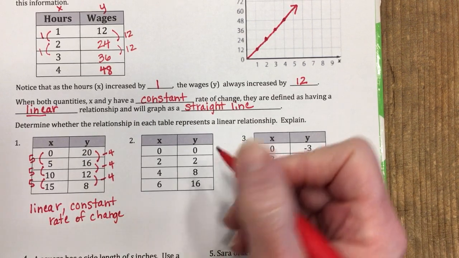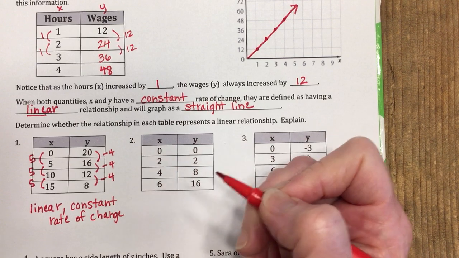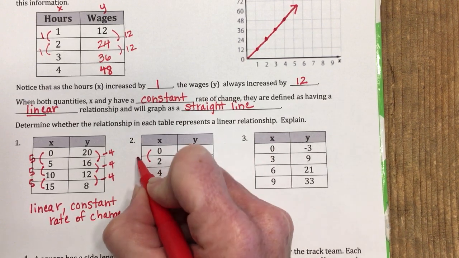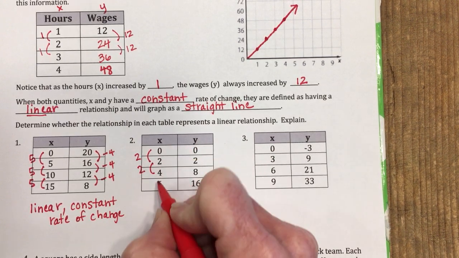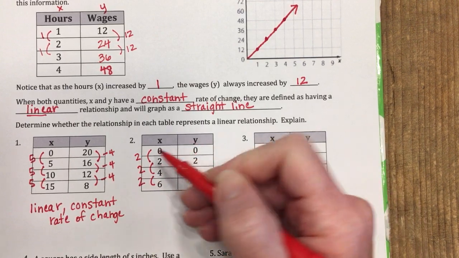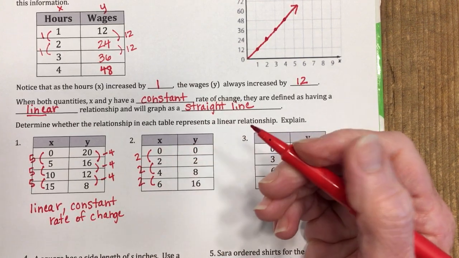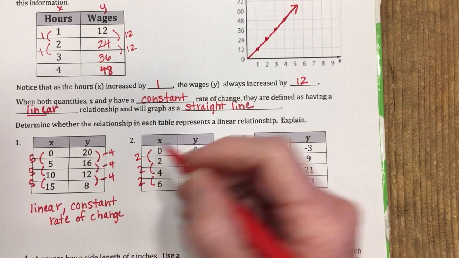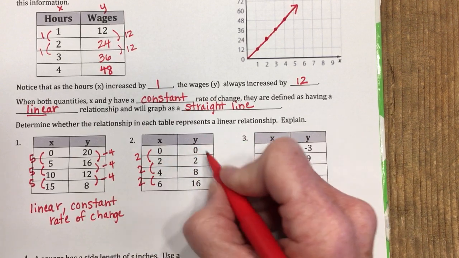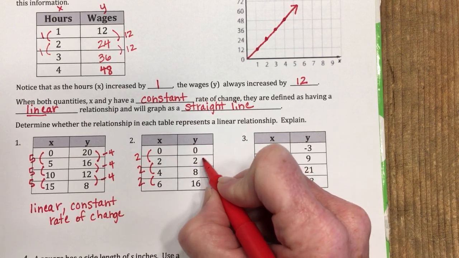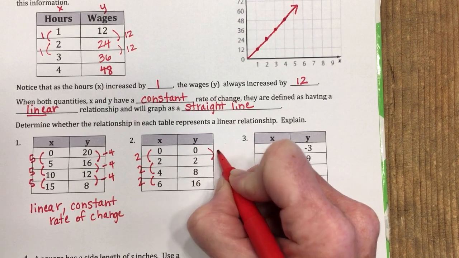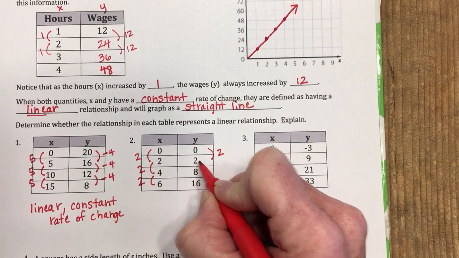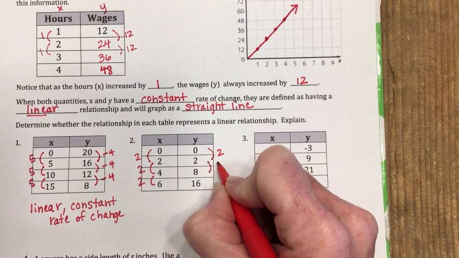Alright, look at the next one. Same procedure. From 0 to 2 is 2, from 2 to 4 is 2, from 4 to 6 is 2. I'm doing that pretty quickly, but I'm just subtracting these in my head. Same thing over here. If I want to know the difference between 0 and 2, how much does it go up? That's 2. If I do 8 minus 2, it's not 2 anymore, it's 6.